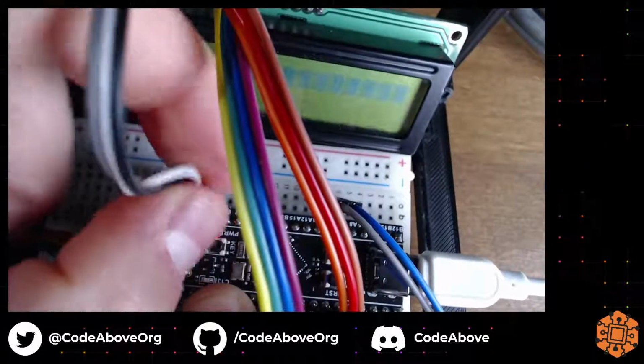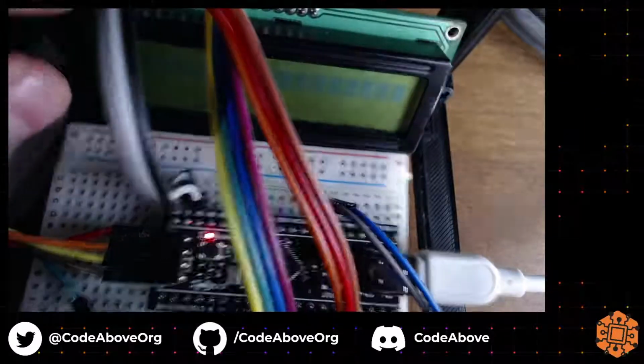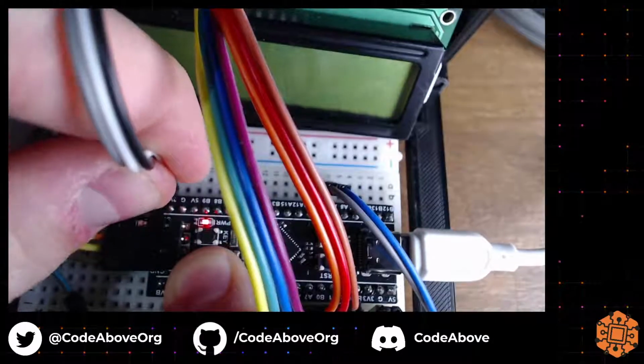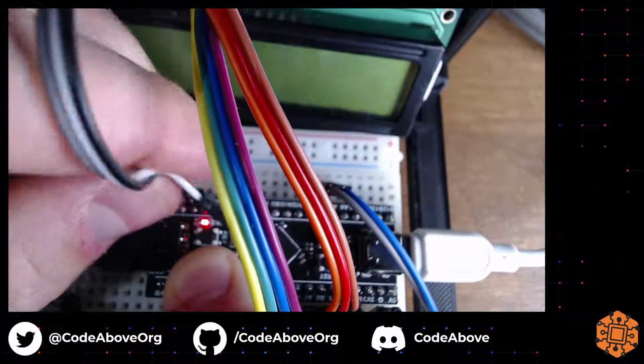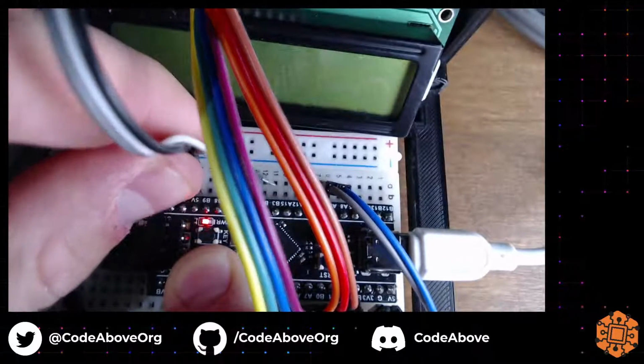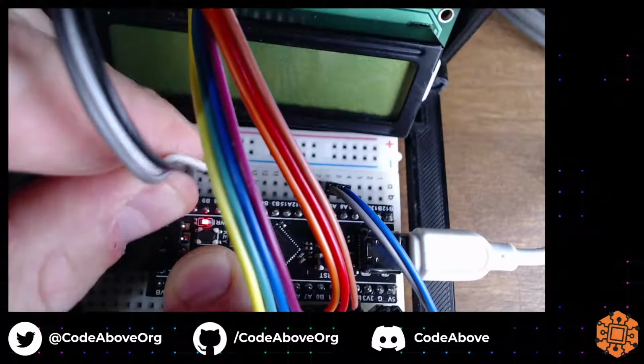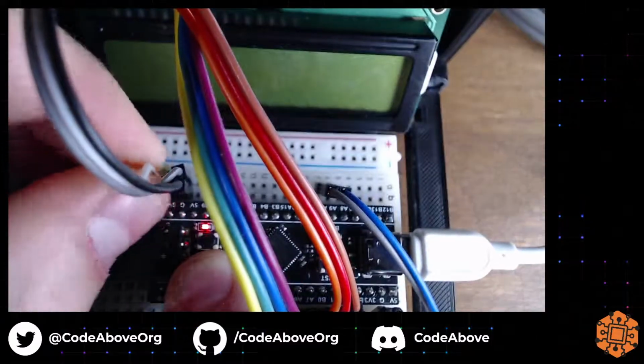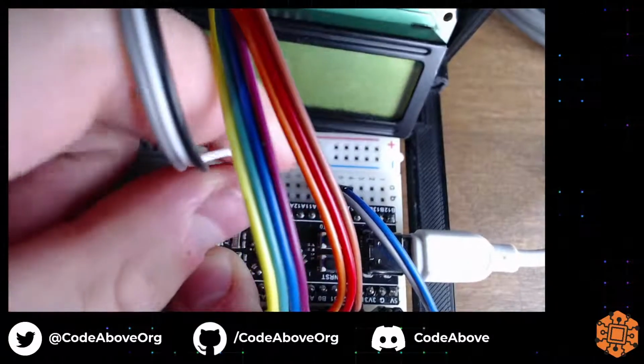Yeah, we need to work with 5 volts, otherwise this will not work. Nope. Okay, so this display needs 5 volts.